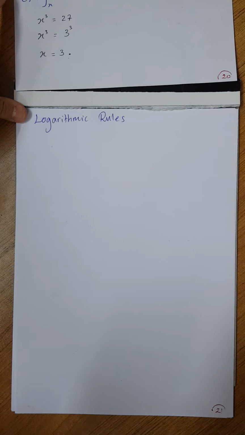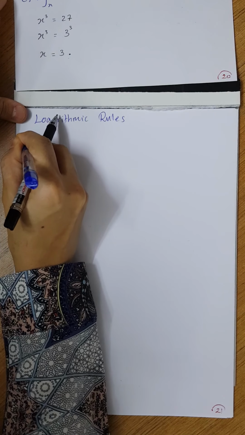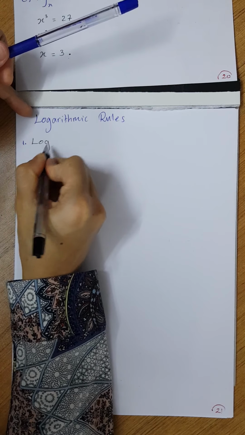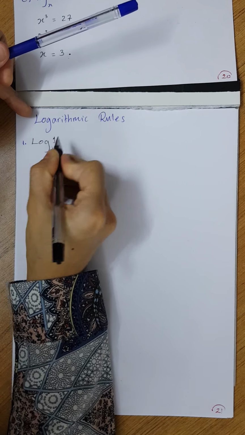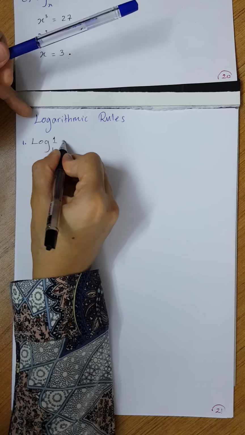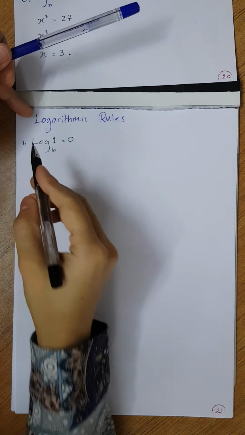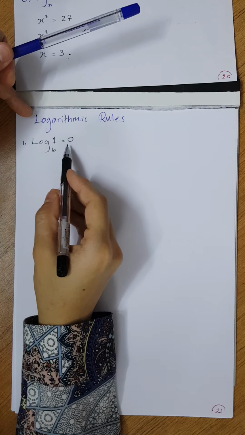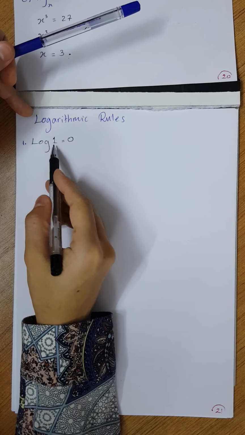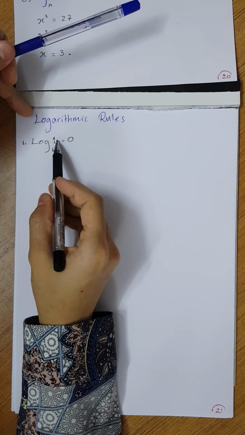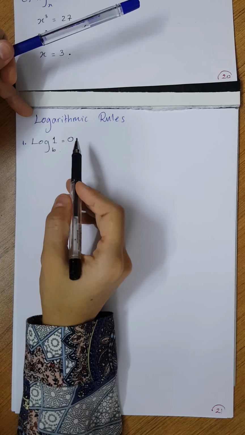let me write it in another way. I have got logarithm of 1 with any base, okay? That's equal to what? That's equal to 0. That's always true. For example, if I have got logarithm of 1 with the base of 2, it's equal to 0. Logarithm of 1 with the base of 10, it is equal to 0. Logarithm of 1 with the base of 100, it is again equal to 0.